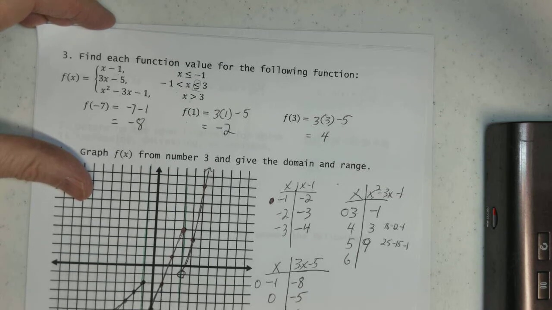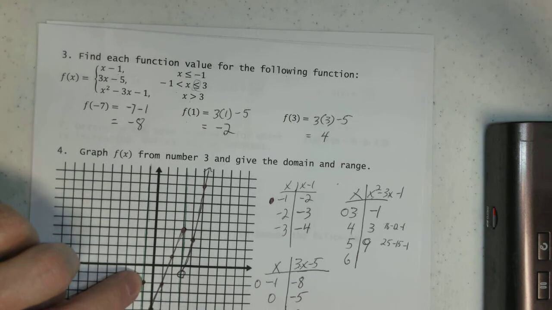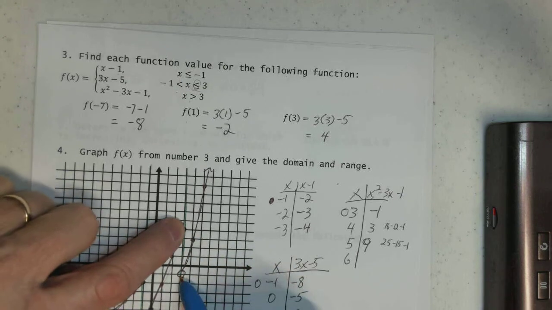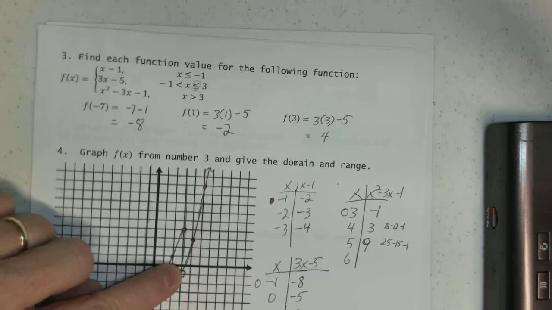Alright, this thing starts all the way down and comes up to here. It picks up here. There's some overlap here, but that's alright, and goes up to here. And then it comes down, and after 3, it picks up here. And I believe the range is all real numbers.